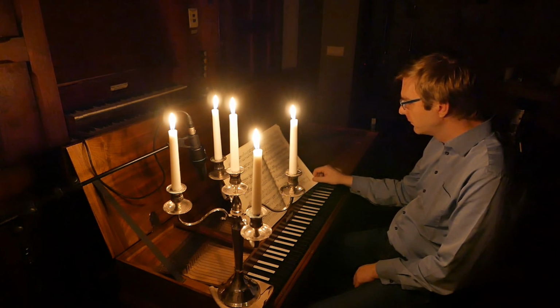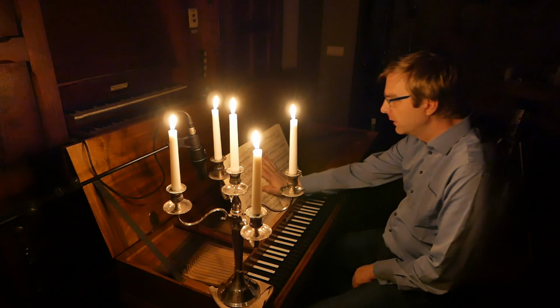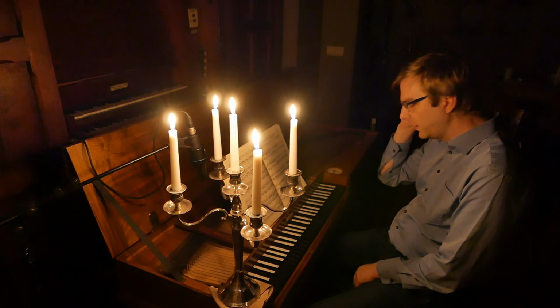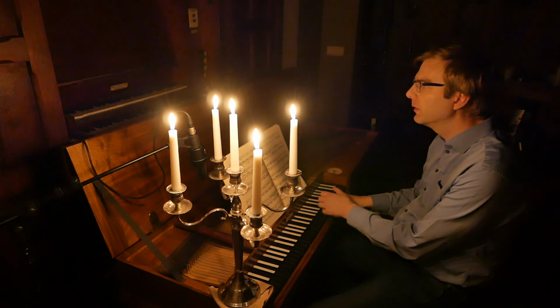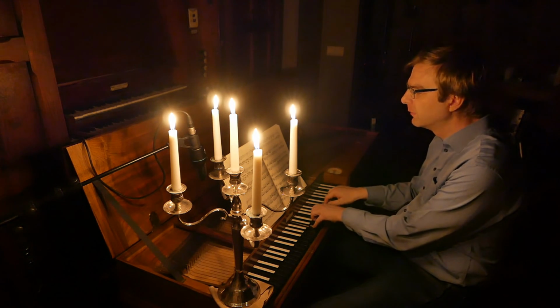Okay, wonderful piece. Then the Andante, I take a quite good tempo. I mean, good in the sense of not too slow.